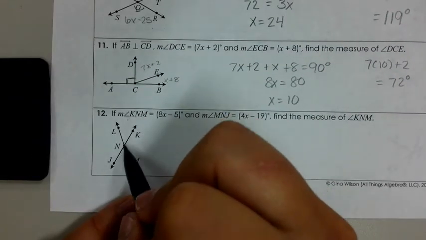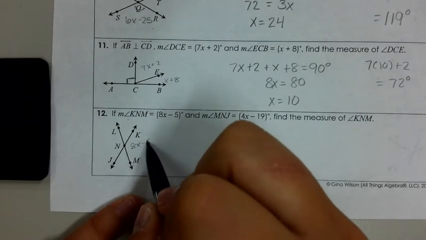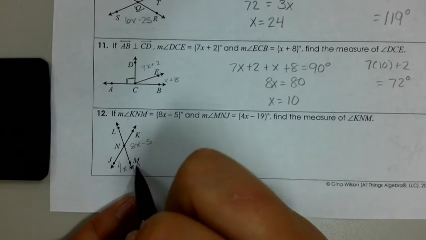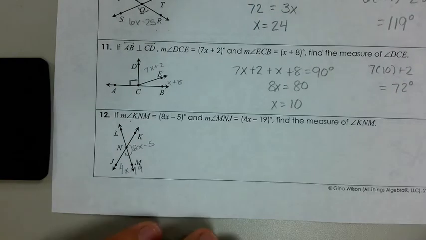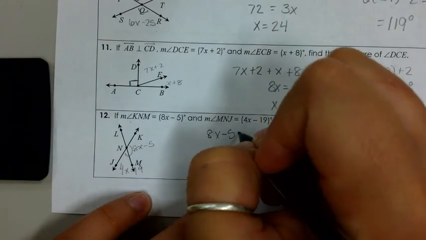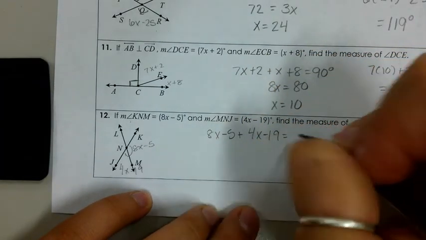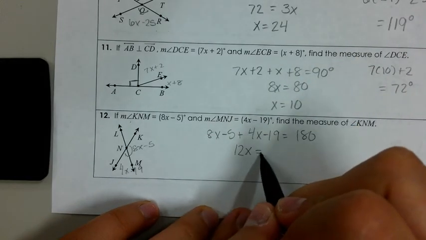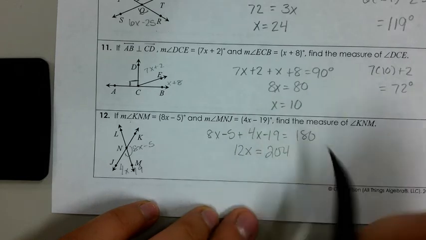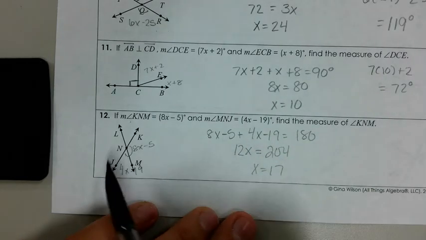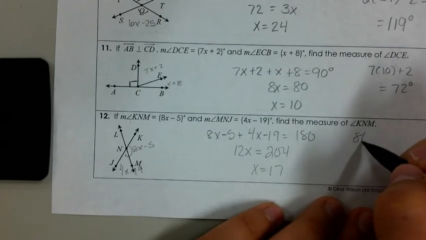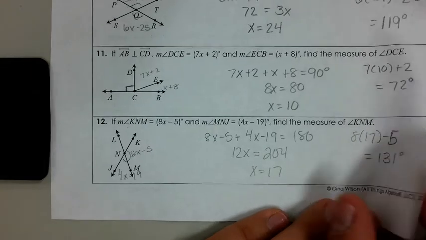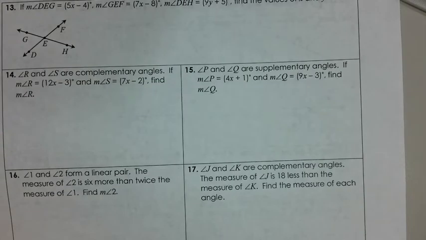We're told that KM is 8x minus 5, and MJ is 4x minus 19. So these two angles form a linear pair. So we add those angles up and set it equal to 180 degrees. So we get 12x is equal to 204, x is equal to 17. For KM, we just plug it in: 8 times 17 minus 5 is equal to 131 degrees. Okay, on to the back.